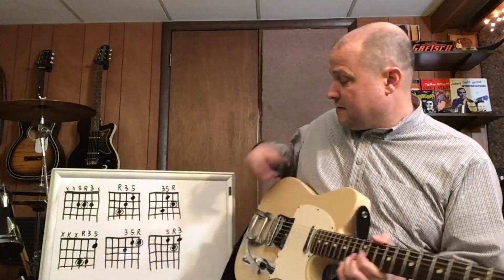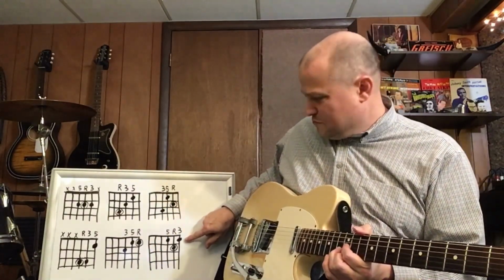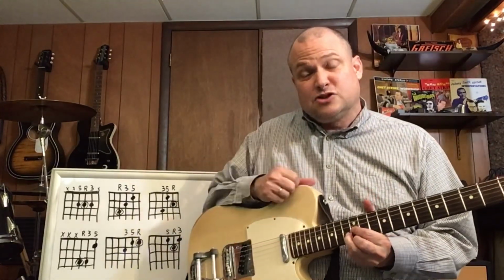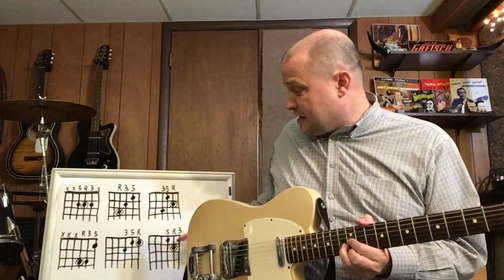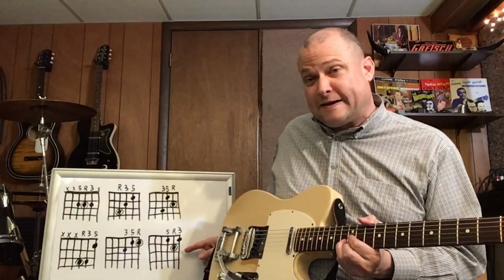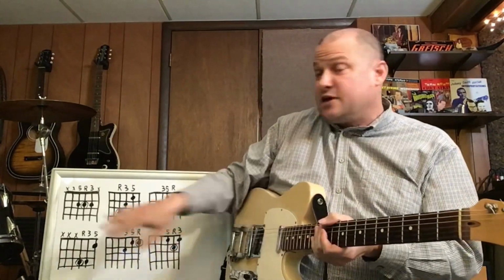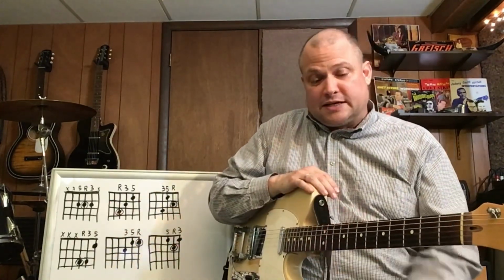This is going to be our basic, what we think of as a D shape. But now, just like the other chords, wherever you place that root, that's what chord you're playing. So I'm going to show a couple of examples of how we can use these triads. All right, so if you watched my video on How Great Thou Art, the chord melody, I use these chord shapes in that chord melody.